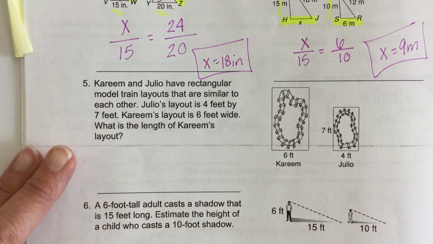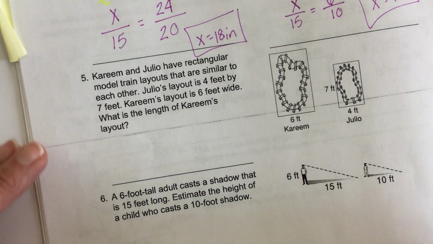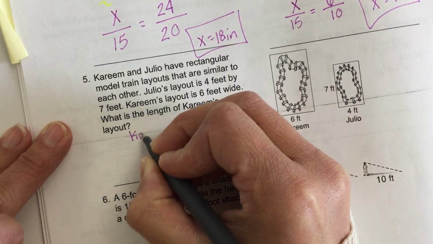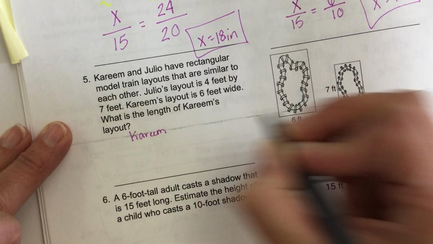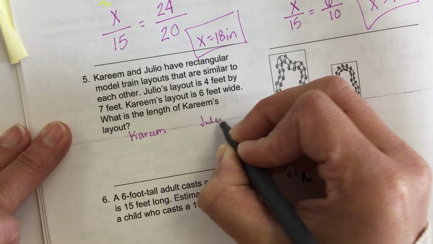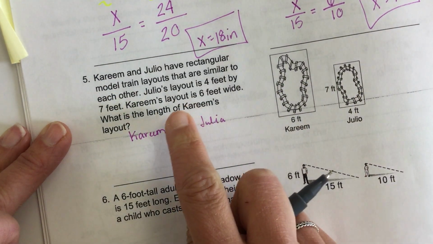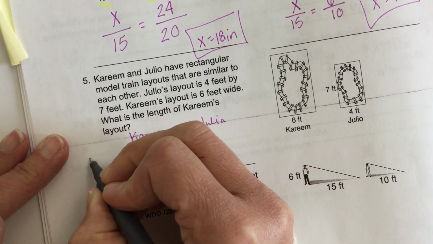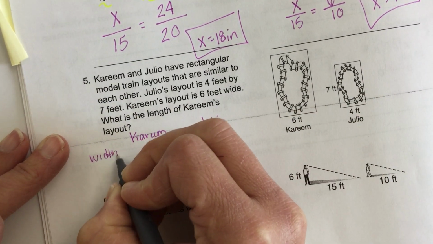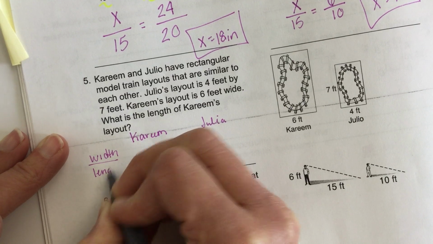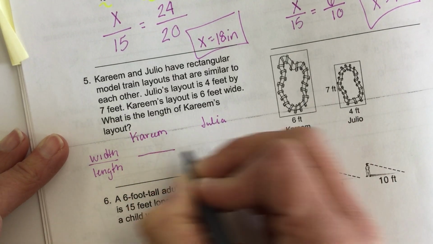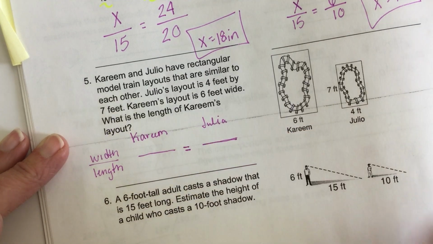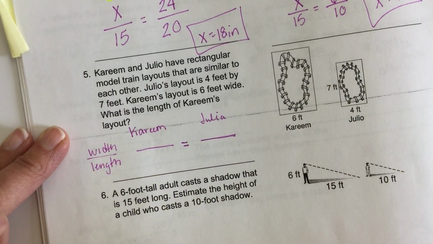So one thing when I set up a proportion is I really like to label things. So I'm going to do Kareem's, and I'm going to do Julio. And then we're talking about width and length. So what this does is it makes a fill in the blank type proportion for us.